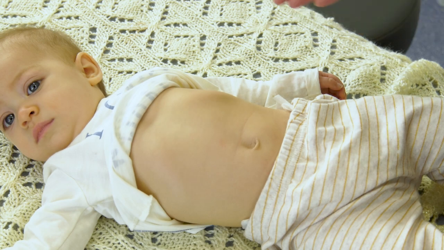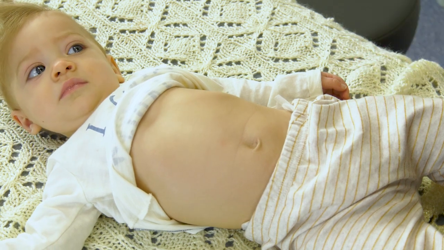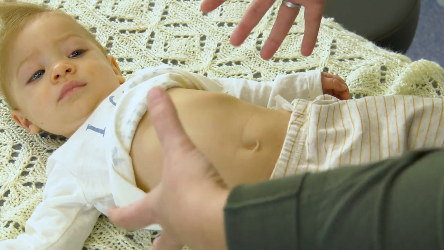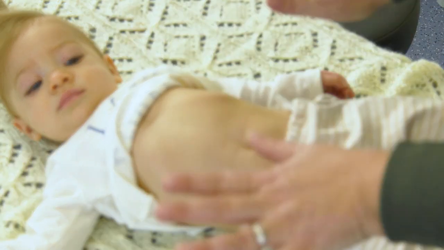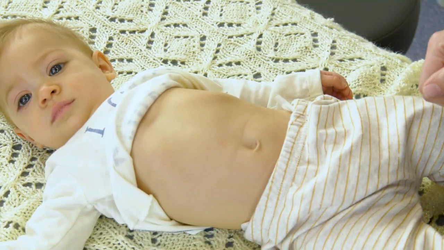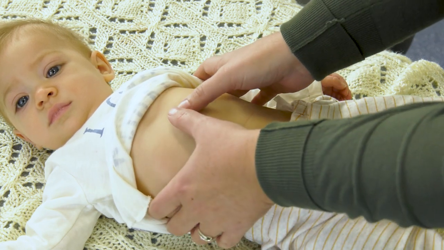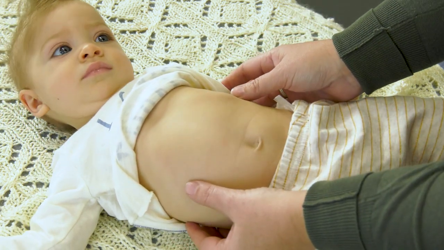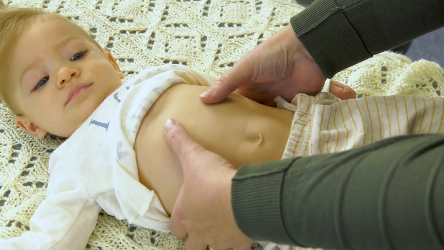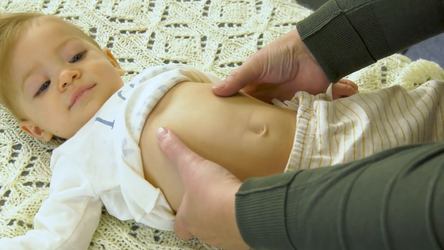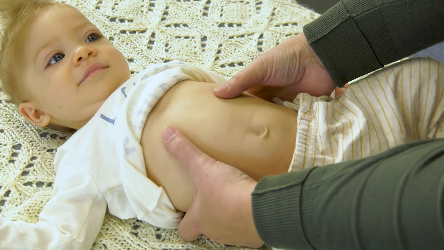Begin by assessing in the supine position. It is important to note that compressive forces on the rib cage or diaphragm on infants and young children should be avoided. To assess this area, the physician places their hands around the patient's thorax, with the thumbs at the inferior costal margin anteriorly and the fingers on the thoracic vertebrae posteriorly.